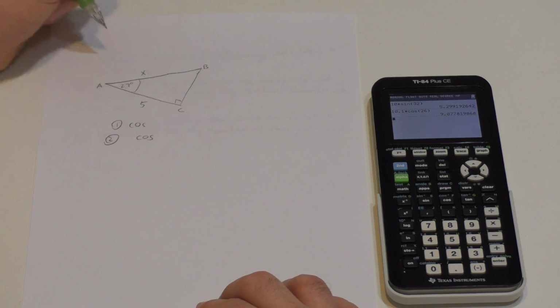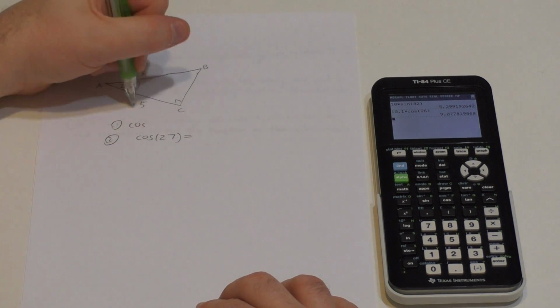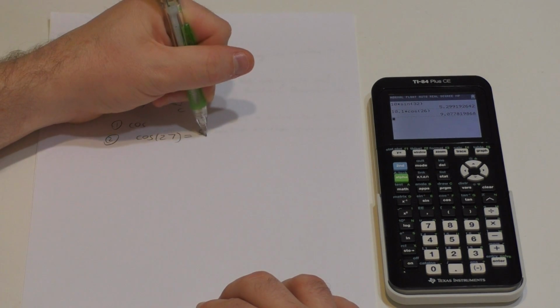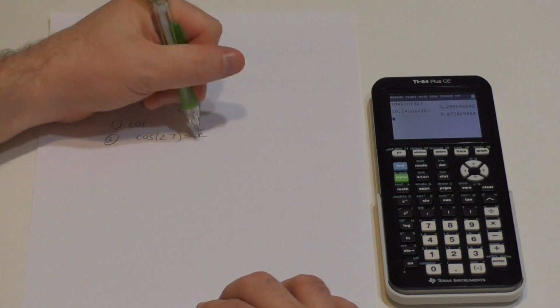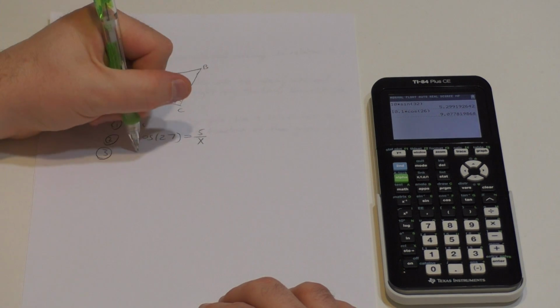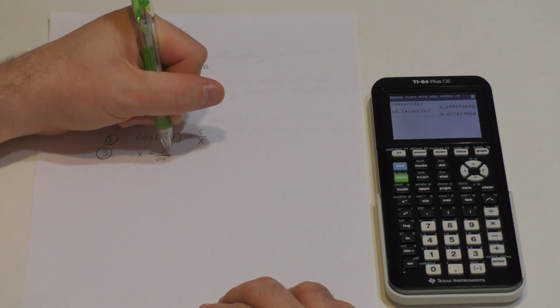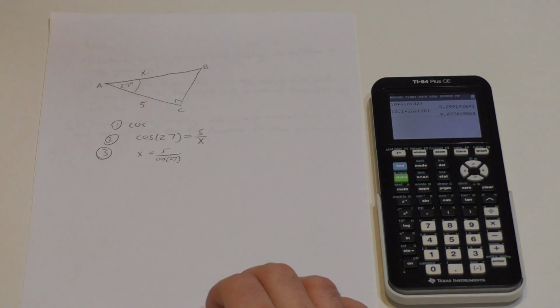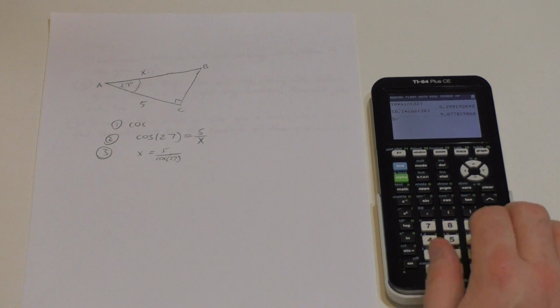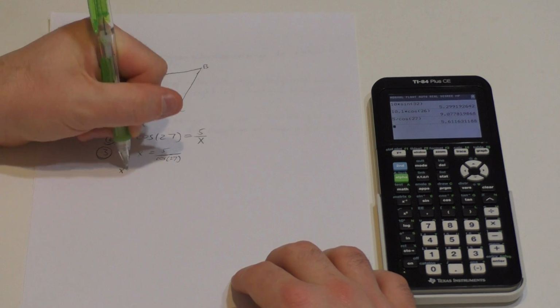So I have cosine of 27 equals, well, it's adjacent over hypotenuse, which is x. Okay? So to solve this, I'm not going to multiply necessarily this time. Let's just kind of cross multiply, just to switch things around. So I'm going to have x equals 5 over cosine of 27. But again, I'm just going to put that in my calculator. So 5 divided by cosine of 27.